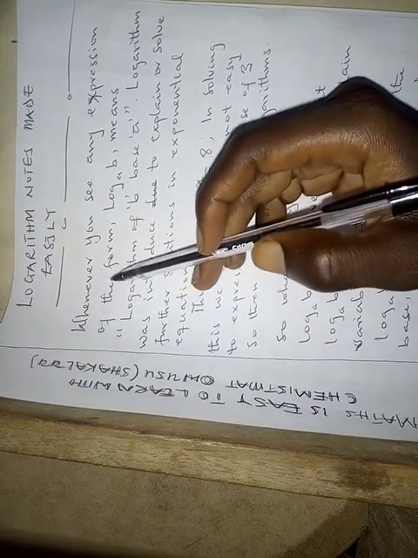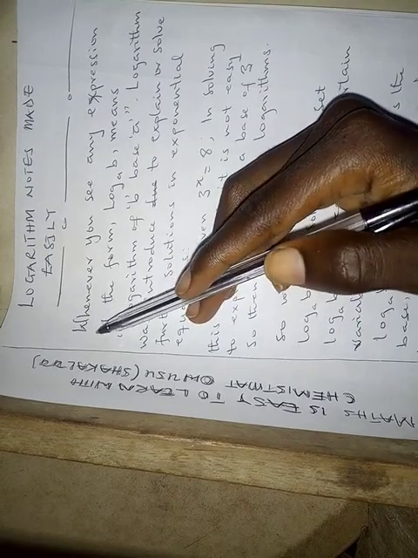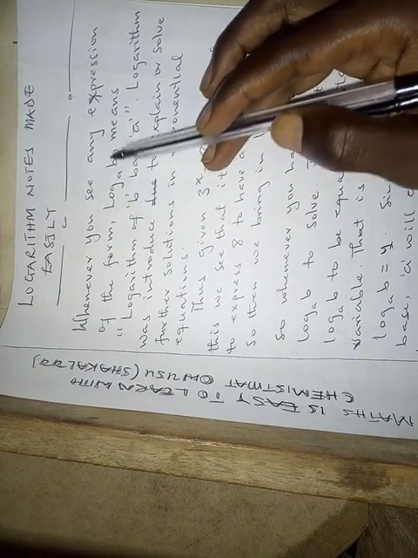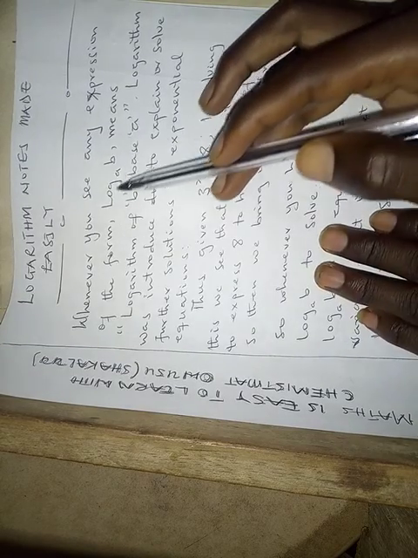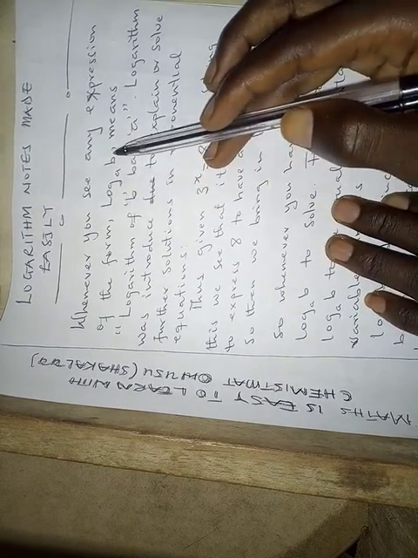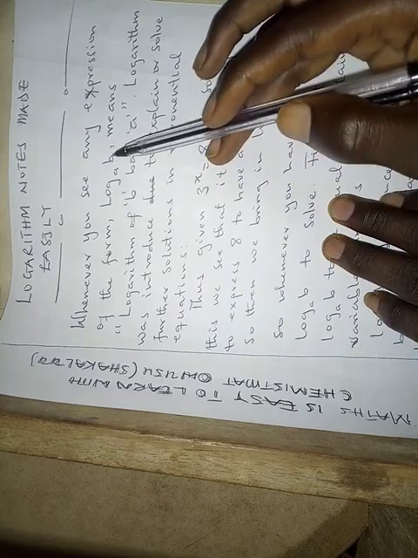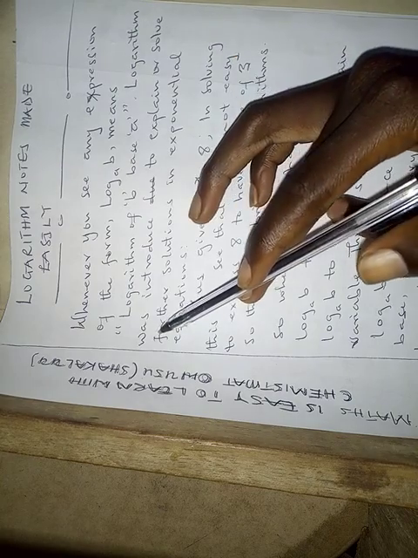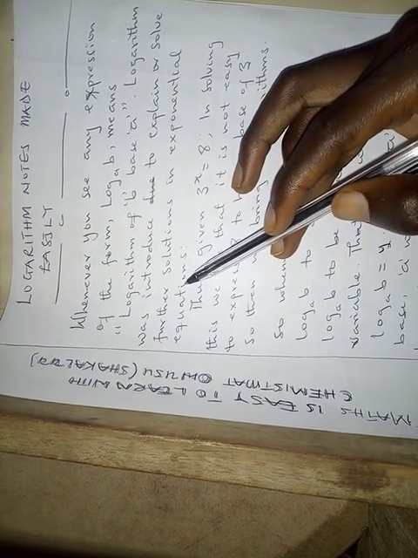Logarithm notes. Alright, so here I'll read it to you and then explain everything. The note itself is explanatory. Whenever you see any expression of the form log base A of B, this means the logarithm of B to the base of A. So just read it as logarithm of B to the base of A.